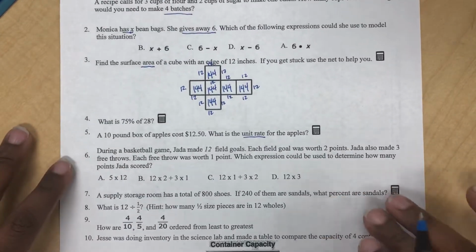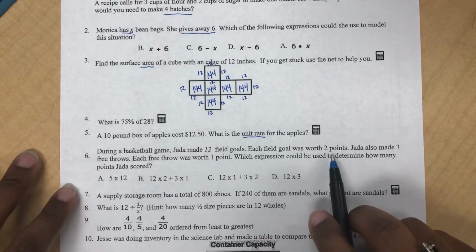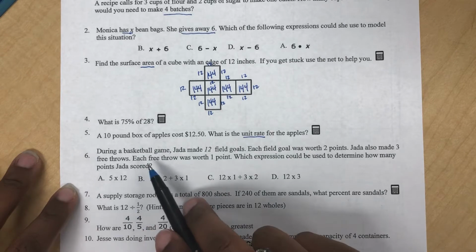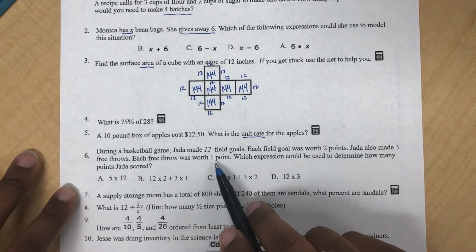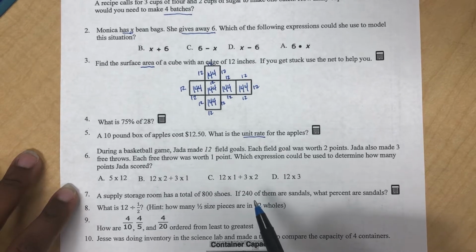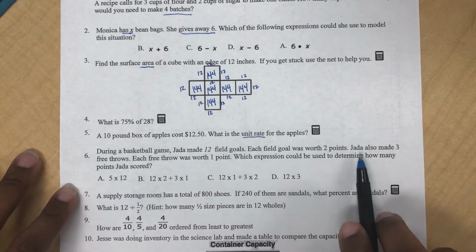All right, during a basketball game, Jada made 12 field goals. Each field goal was worth 2 points. Jada also made three free throws. Each free throw was worth 1 point. Which expression could be used to determine how many points Jada scored? So I'm looking for an expression here that describes what happened in the problem.